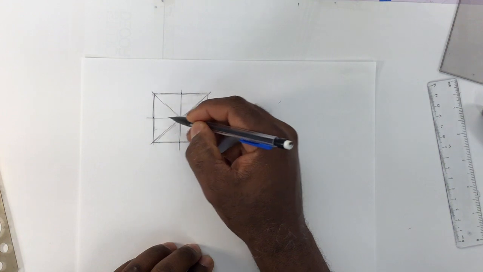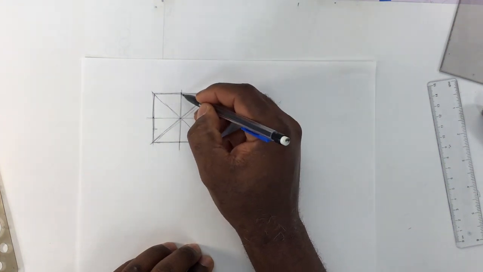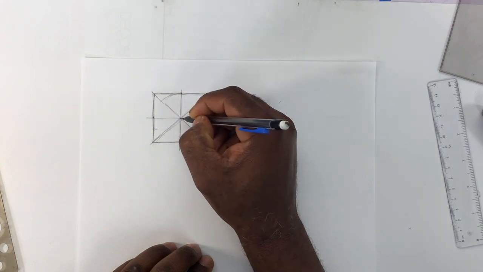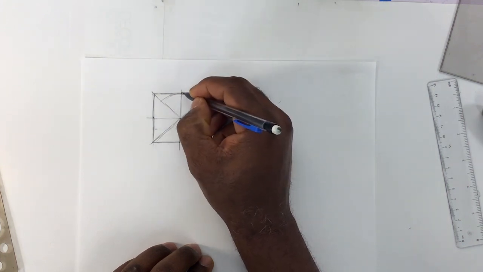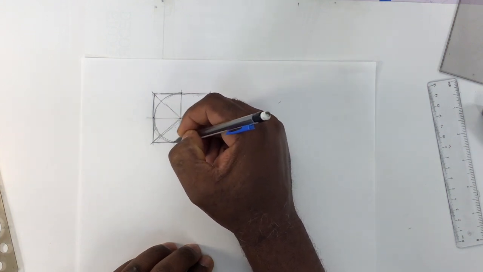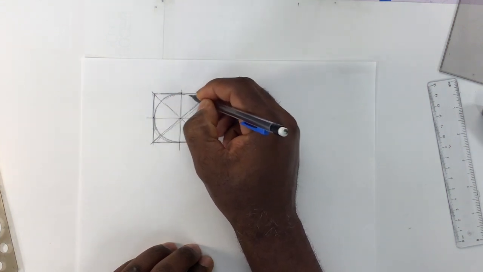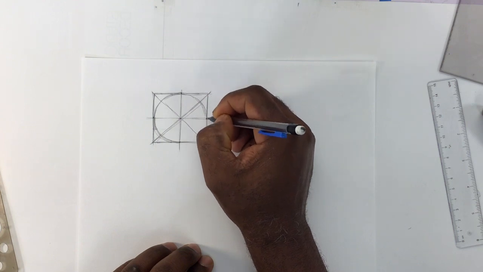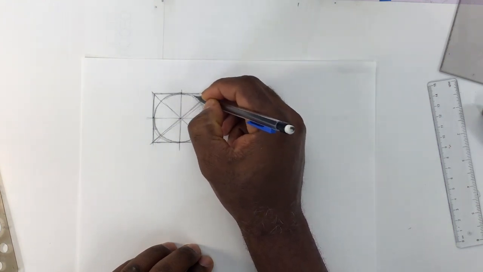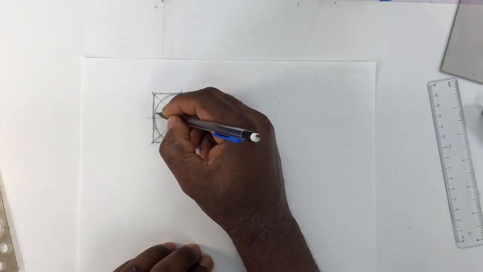And if you take a compass, measure the radius, you should be able to draw a perfect circle within that square, as long as that's a square, not a rectangle, a perfect square. And that's how you get a circle.